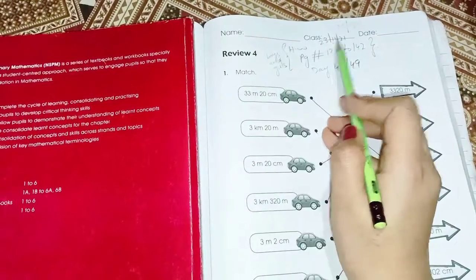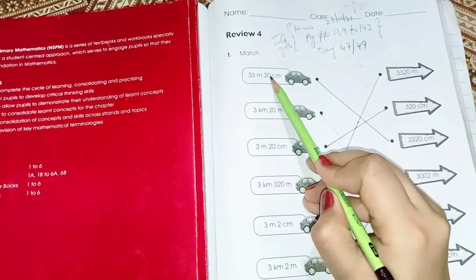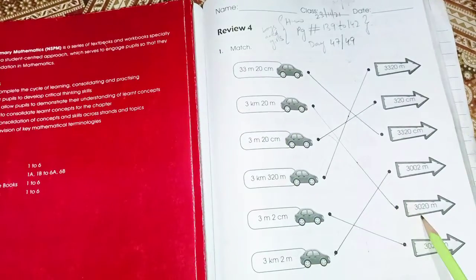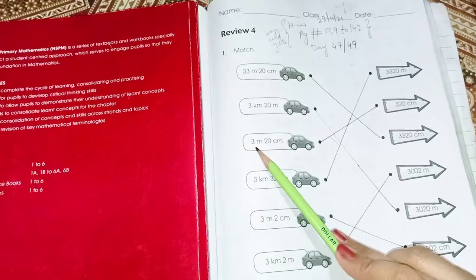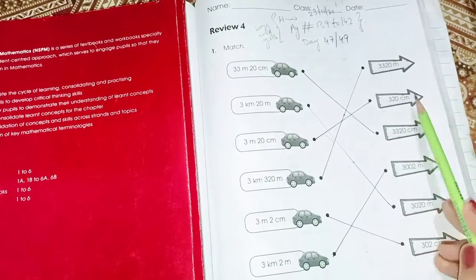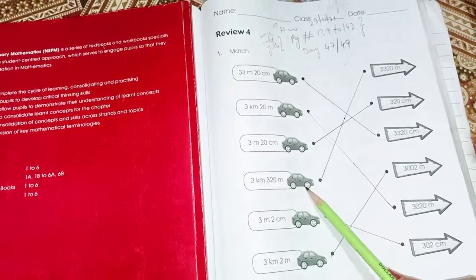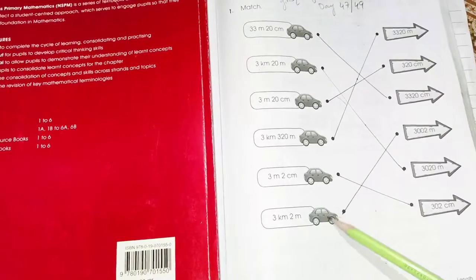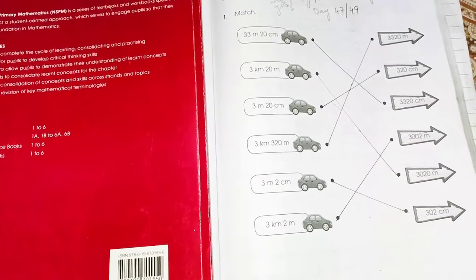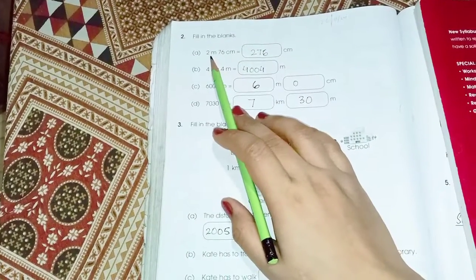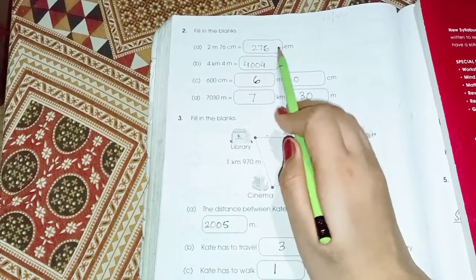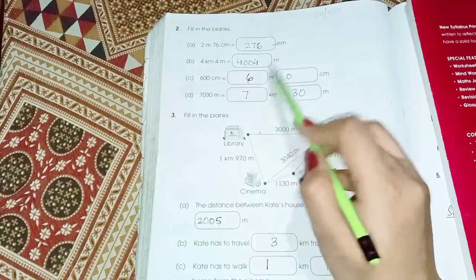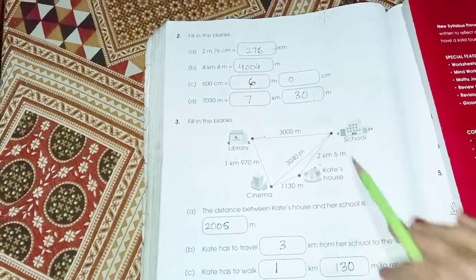Page number 139. Here is the review. Write your name, class and date. 3 meter, 20 centimeter. 3 kilometer, 320 meter. 3 meter, 2 centimeter. 3 kilometer and 2 meter. Page number 140. Here we have to solve 2 meter and 76 centimeter. Simply add the numbers. 4 meter 600, 6 and 0, 7000, 3 meter.